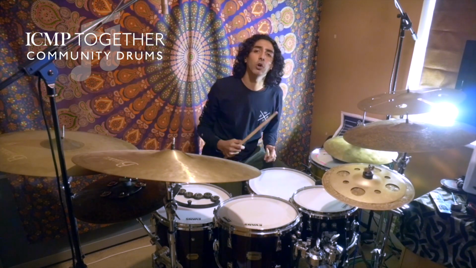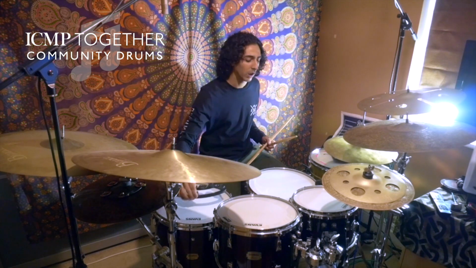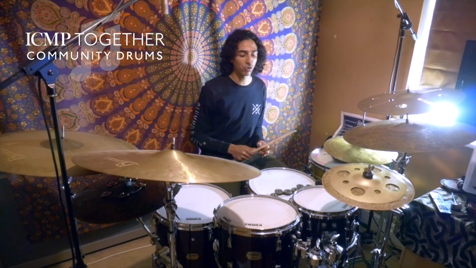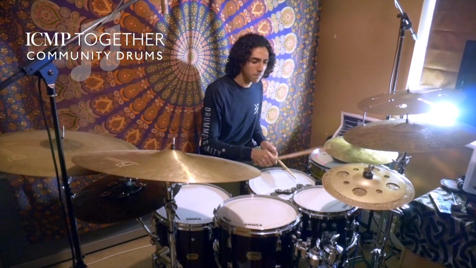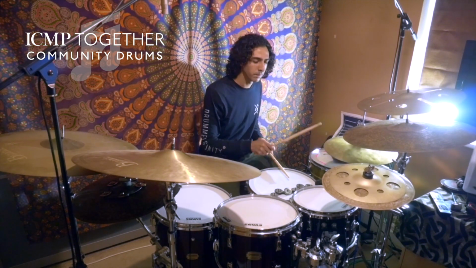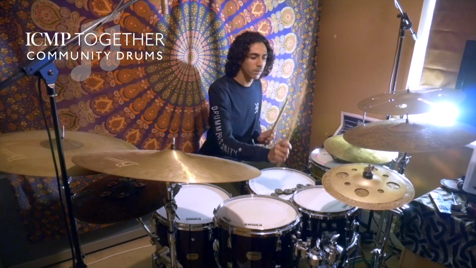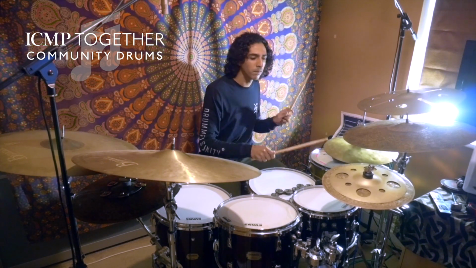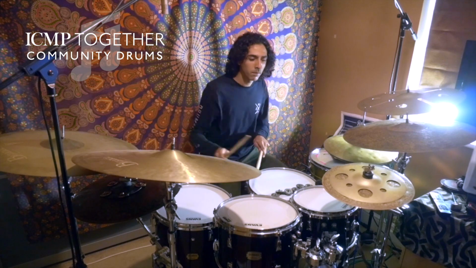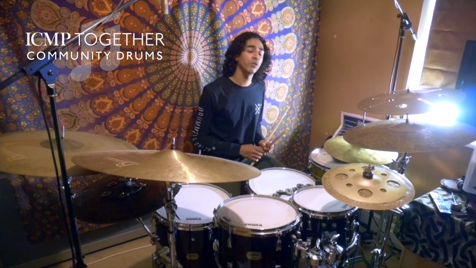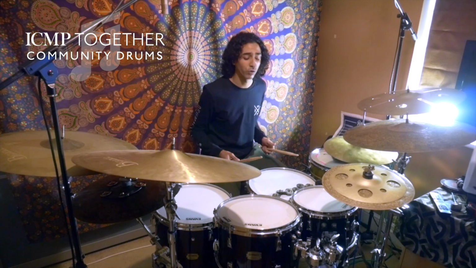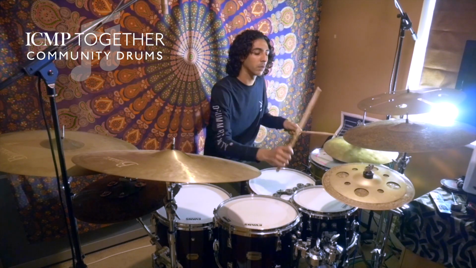Now here's a couple of contexts how I can use this. I can layer the stack with my snare drum for this almost clap sound. But then I can also get into using it as another texture and element within a groove. So here's an example of that.